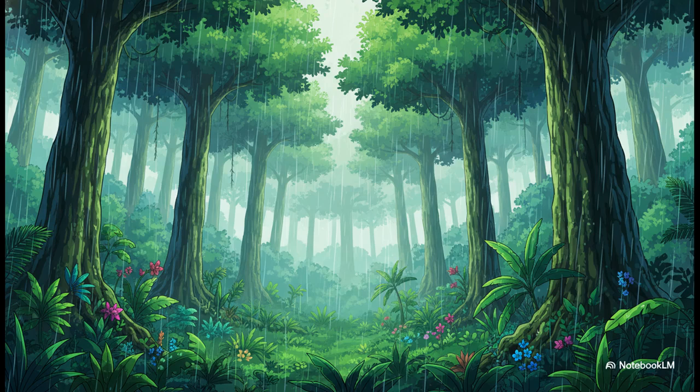First up, we have the absolute giants, the tropical evergreen and semi-evergreen forests. These guys thrive in warm, super humid areas that get massive amounts of rainfall, literally over 200 centimeters every single year. You'll find them flourishing on the western slope of the Western Ghats, as well as the Andaman and Nicobar Islands.